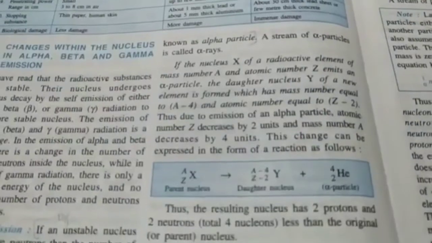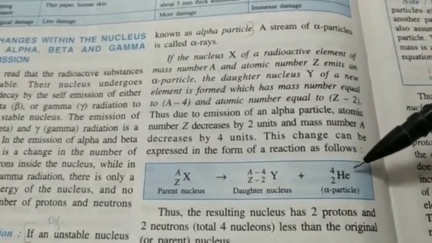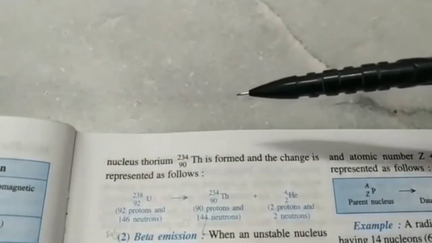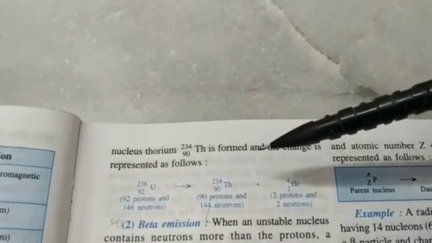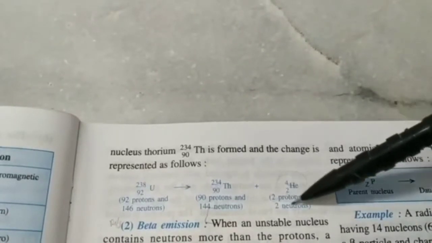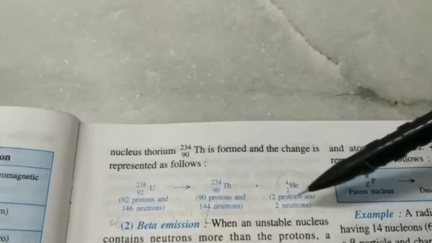Now, let's understand what happens when an alpha particle is released. This is a general equation. Let's take an example to understand this. There is a uranium atom. Its atomic number is 92 and mass number is 238. It's unstable. It would like to be more stable. It would like to lose weight so that it's back in the game. It would release an alpha particle, which is nothing but a helium nucleus, by the way. So it has released 2 protons and 2 neutrons.